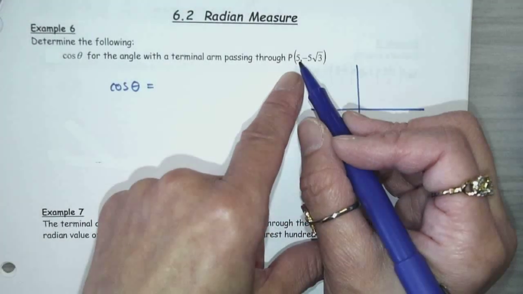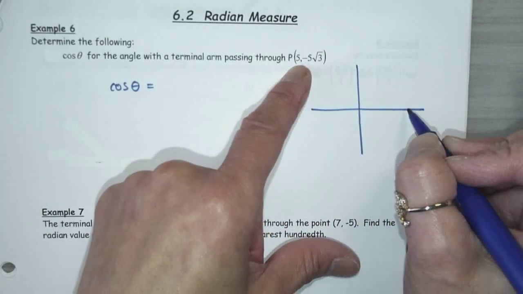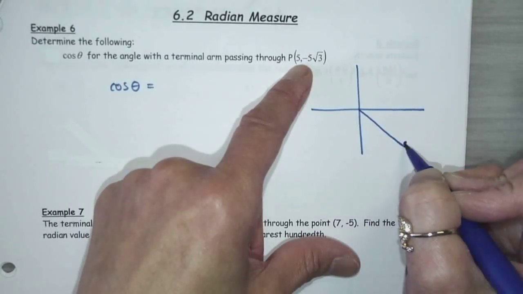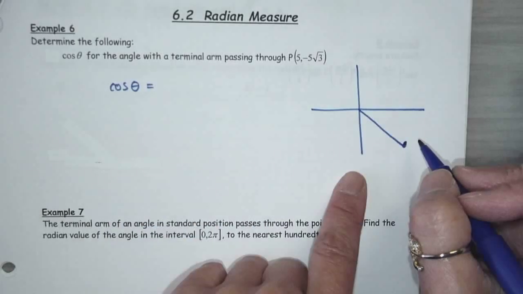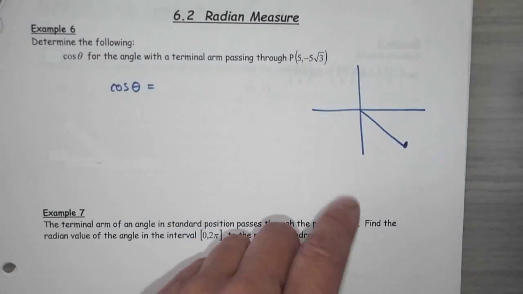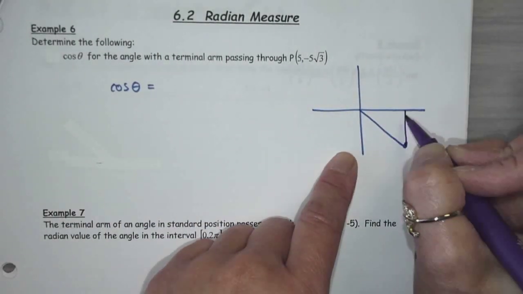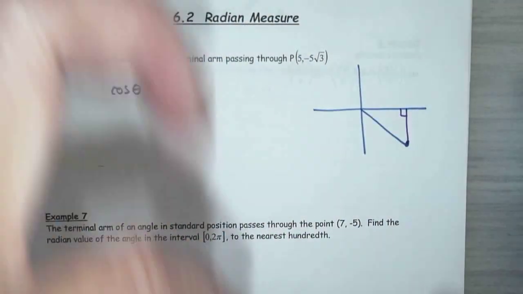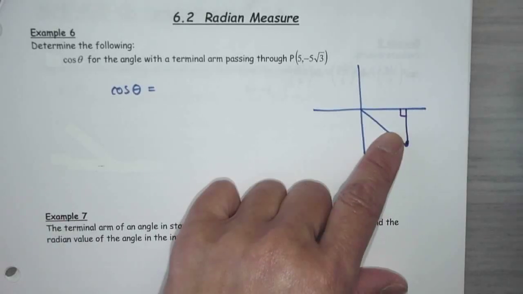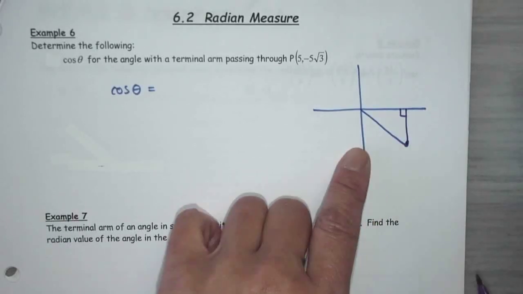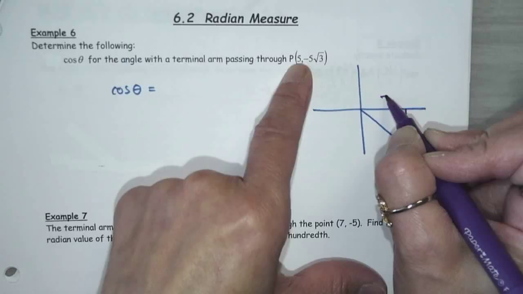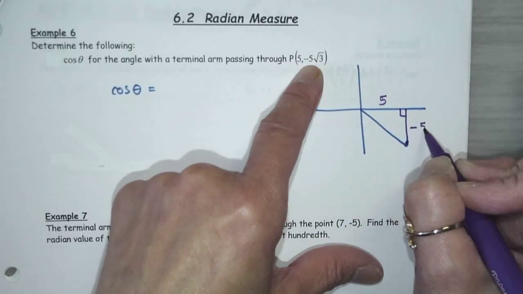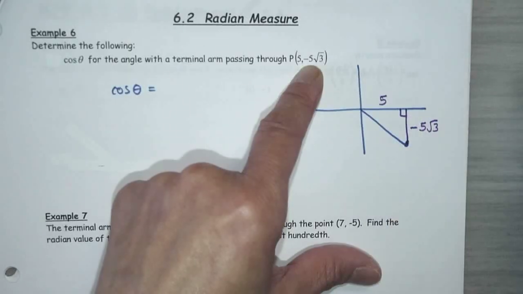So it's positive 5 along the x, and then negative, so it's somewhere down here. Drop it at right angles towards the x-axis. Always at right angles. It's like a bow tie. It always hits right angles, so it's going to be a perfect bow like that. Never anywhere else. Never, ever, ever. And so I know that this is positive 5 along the x, and this is negative 5 root 3, the negative because it's heading down.